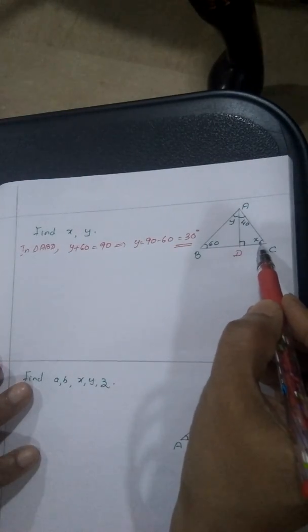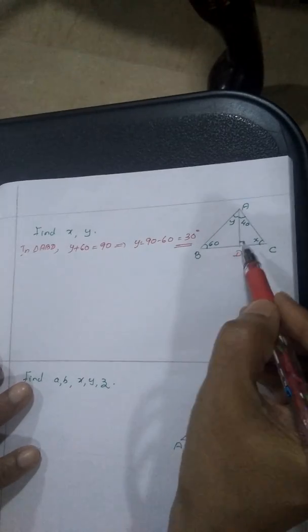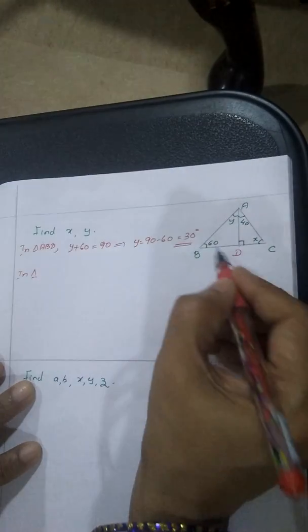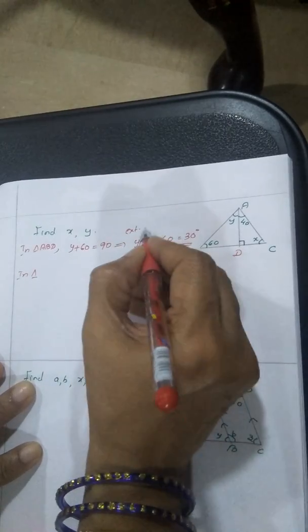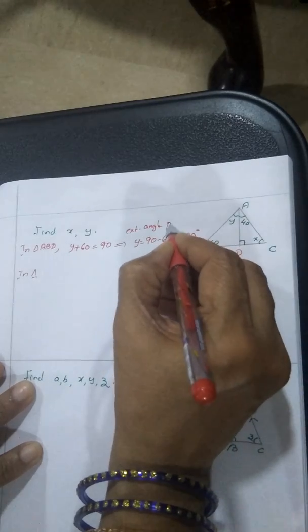Now we have to find the value of X. So in this triangle ADC, Y plus 60 is, this is exterior angle property. You have to write the reason, property.